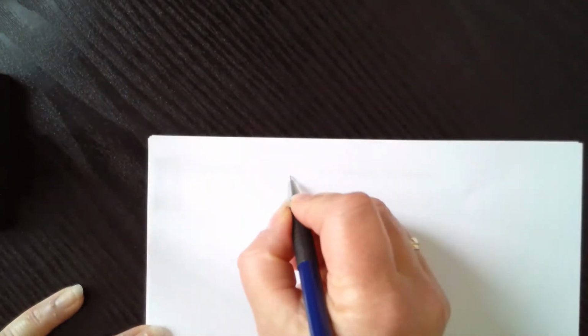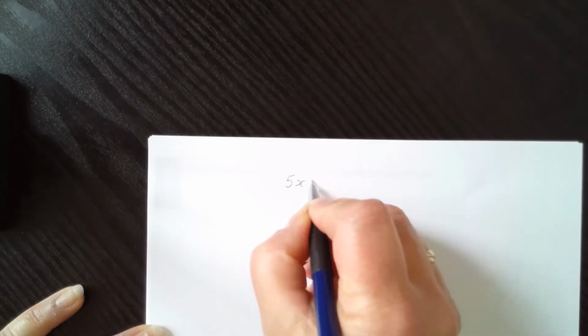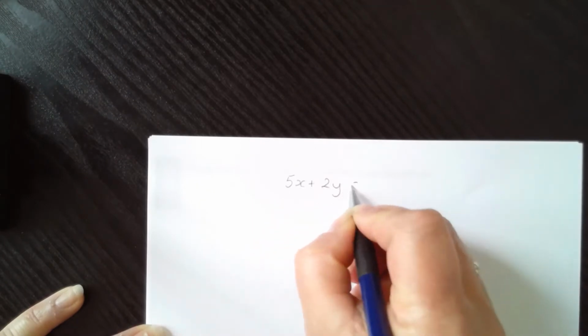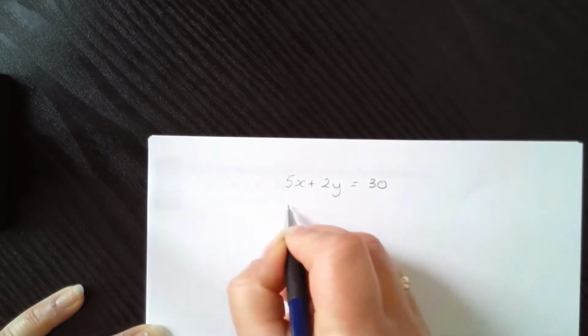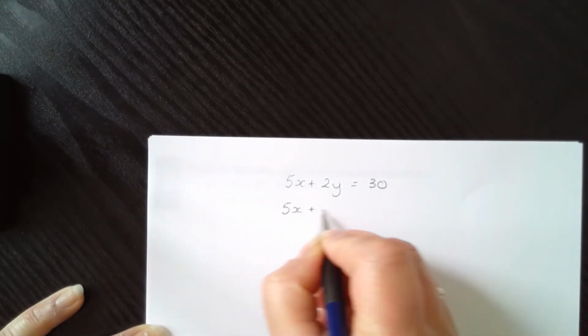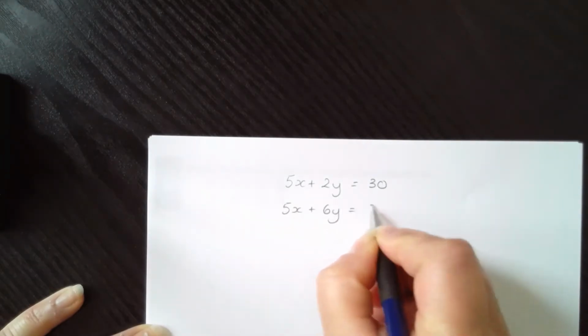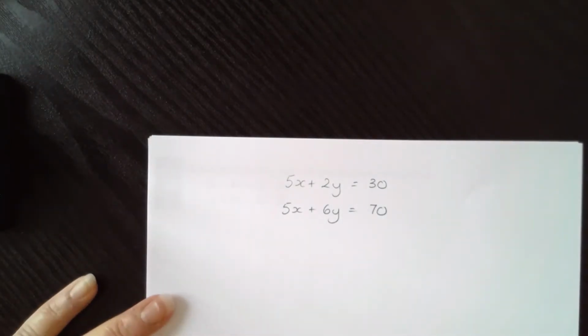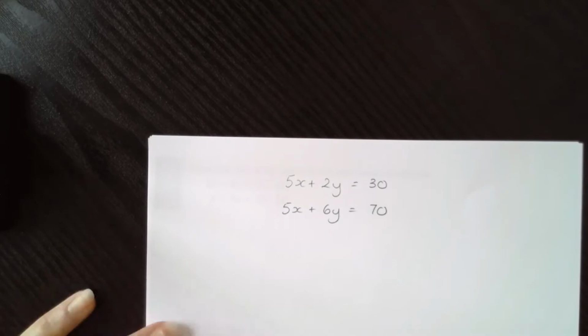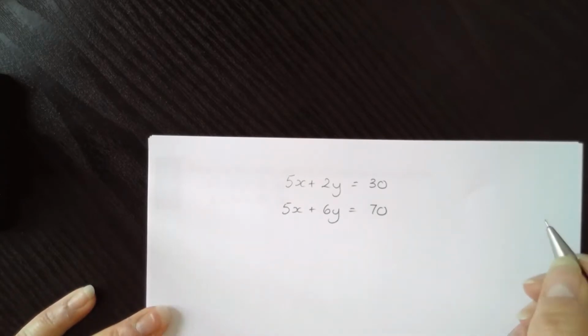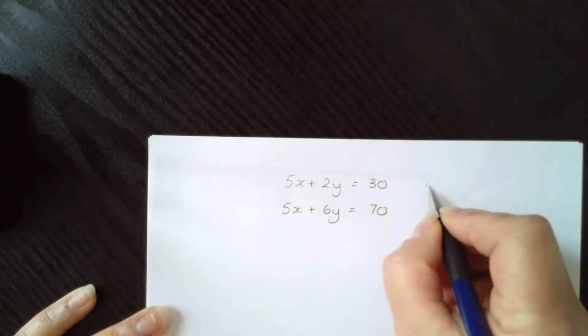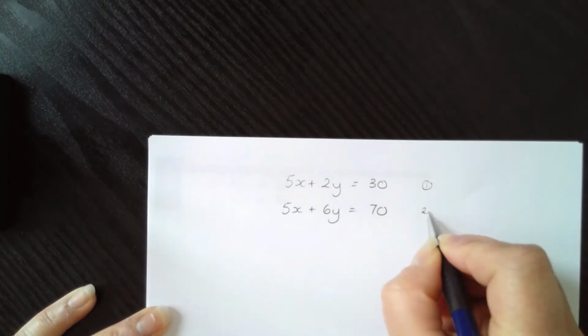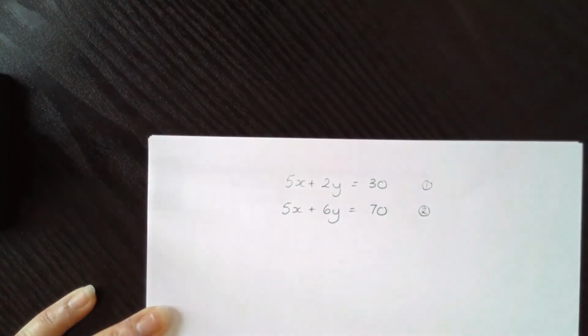So let's have a look at a pair of simultaneous equations. I'll use the same one I had before. 5x plus 2y equals 30. And 5x plus 6y equals 70. So I have two equations. Now, when I'm solving simultaneous equations, we always number them. In this case 1 and 2, because there are two equations.